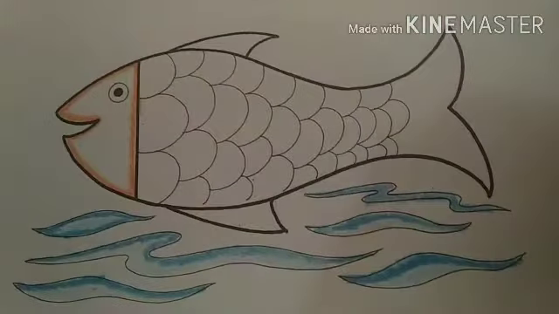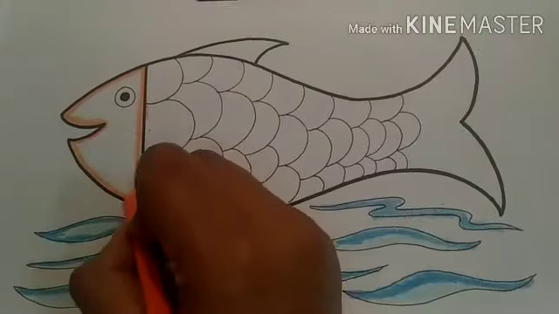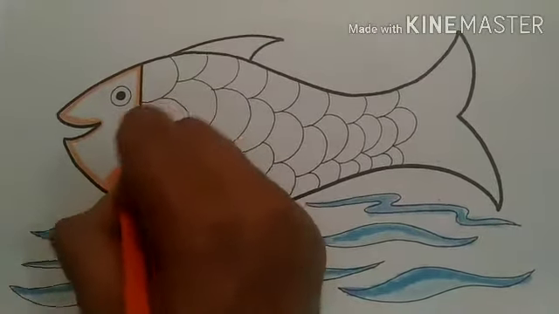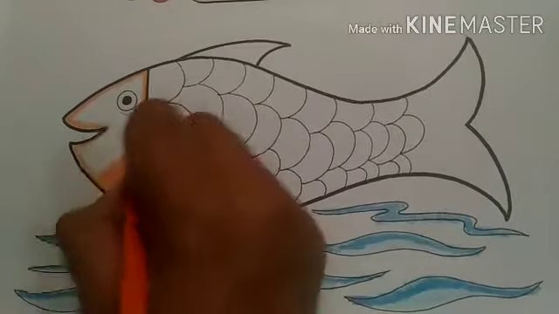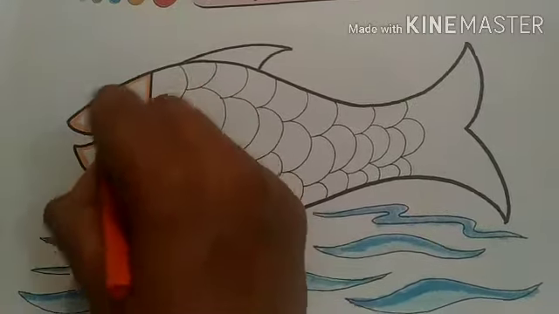Now we have made the boundary line. We are going to color it with the set pattern like this. We are going to follow only this pattern throughout the face, like this.